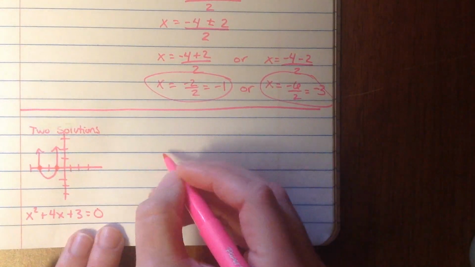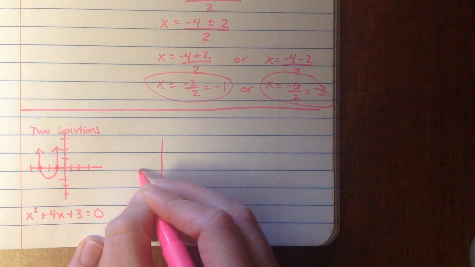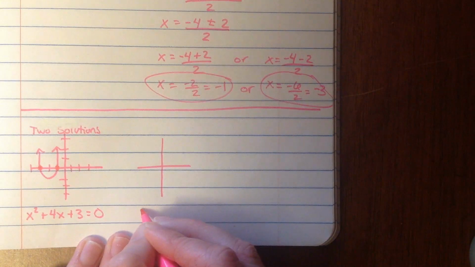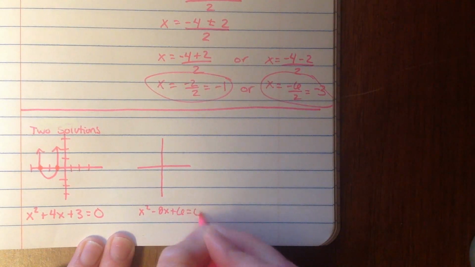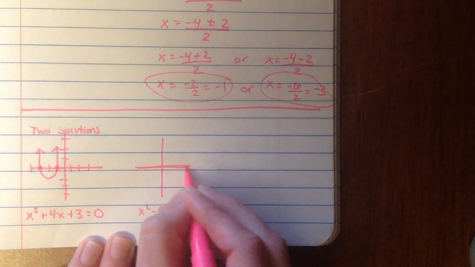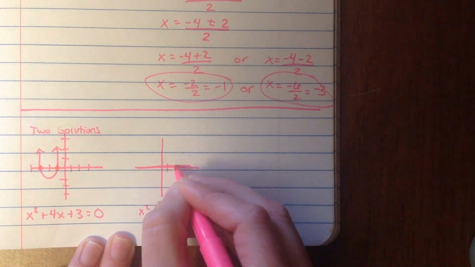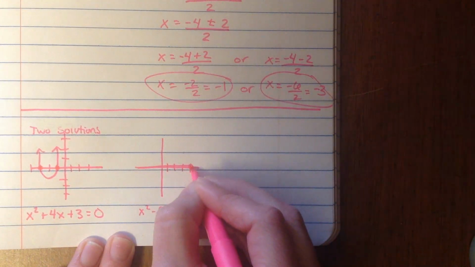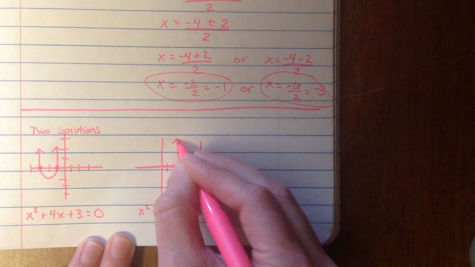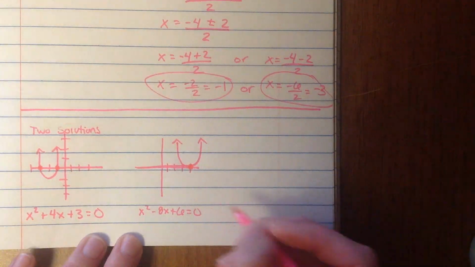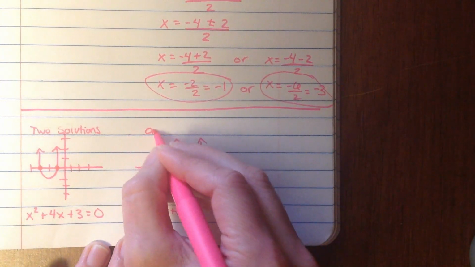And then we also looked at the example where we had the graph of x squared minus 8x plus 16 is equal to 0. And remember, that's the one that landed on 4, and it only touched the x-axis once. And so our parabola looked something like this, and that would be an example of only one solution.